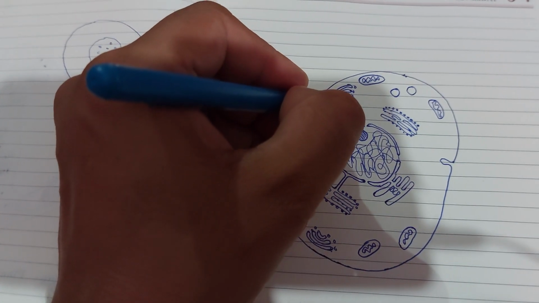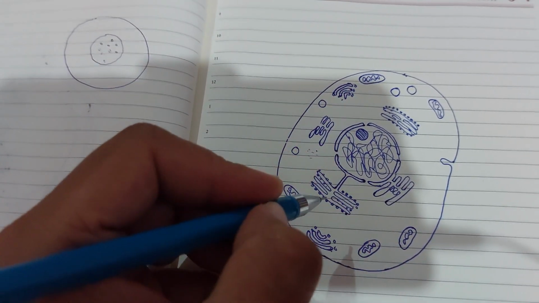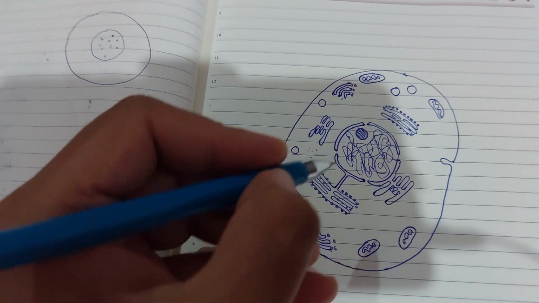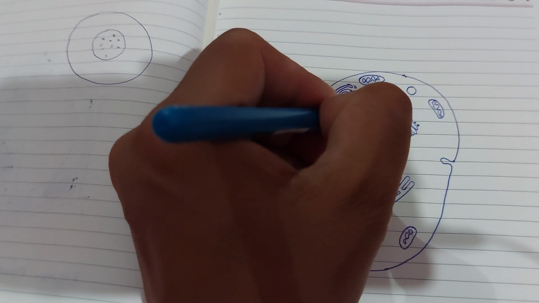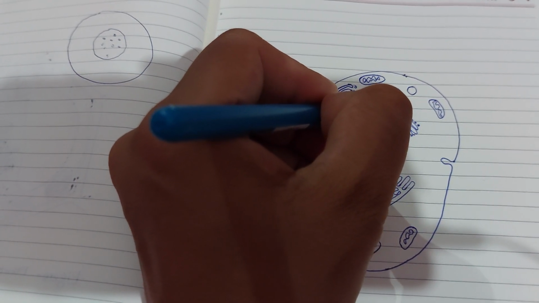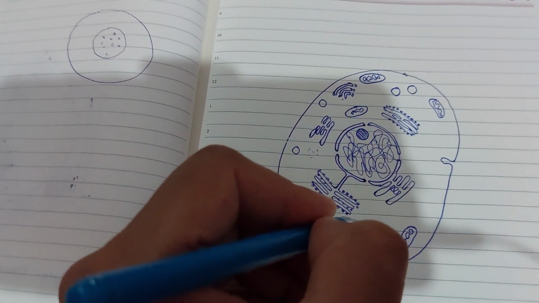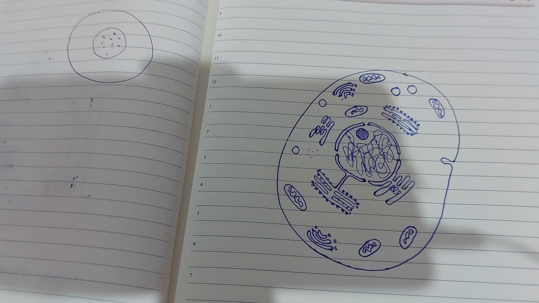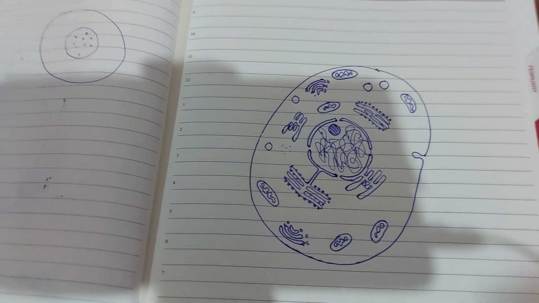And we have more lysosomes, more mitochondria, and more endoplasmic reticulum. If the diagram is clear and we label it properly, it will look good.